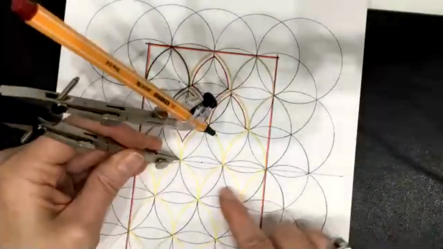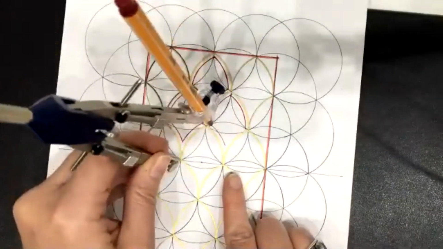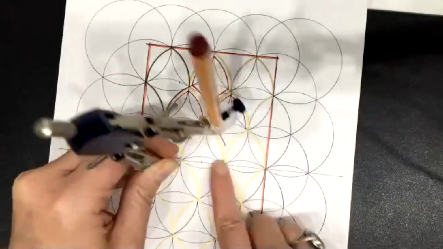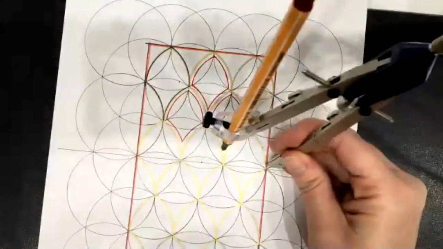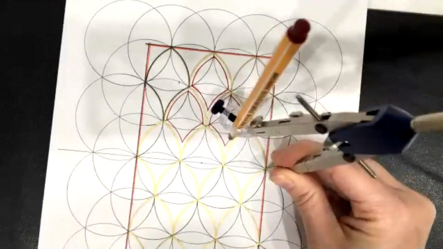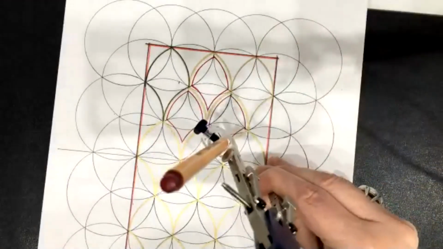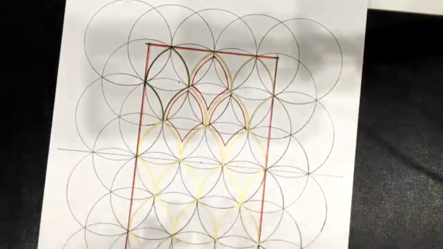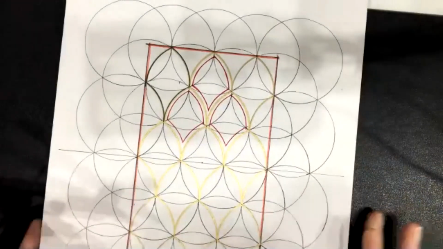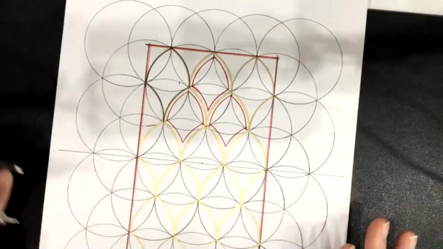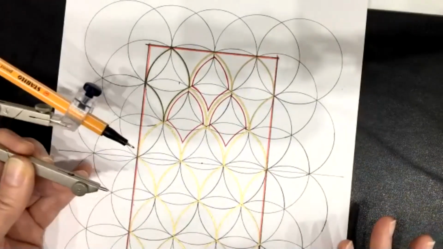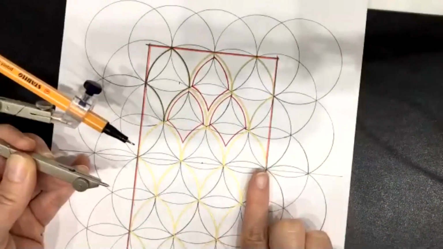Actually, I should have done this one at the same time. This one here. You can see I overshot a bit there. Transfer it over and complete that. Okay. So that's using a compass for inlining.